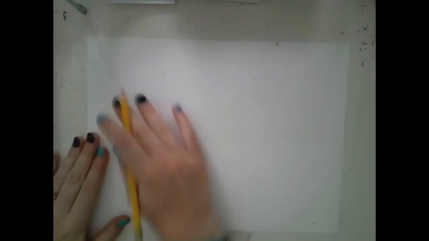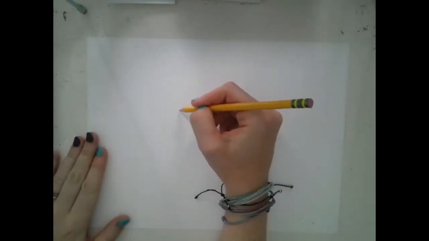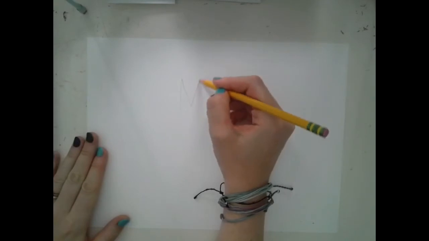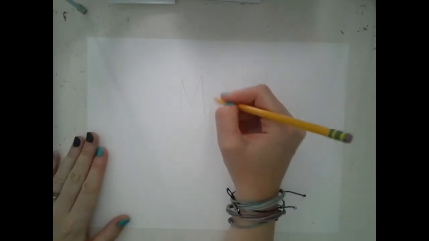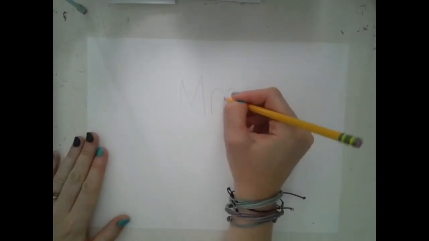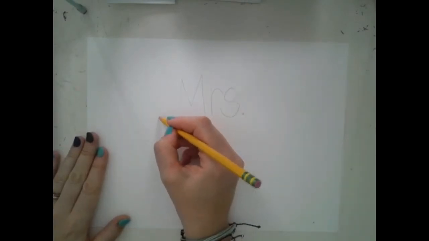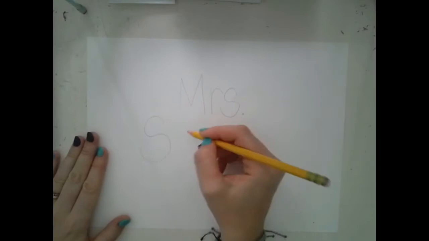So start by writing your name in the middle. You want to write pretty large and keep those letters spaced out. That's going to help you when you turn them into block or bubble letters. Remember, you can choose just your first name, just your last name, or your first name and your last name.